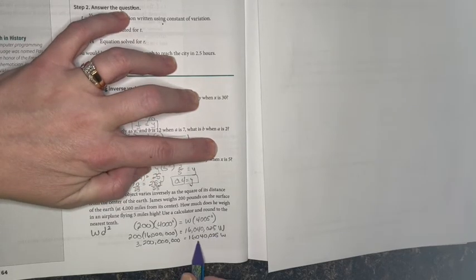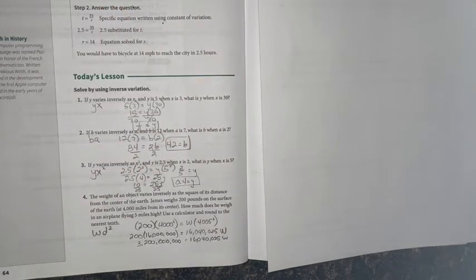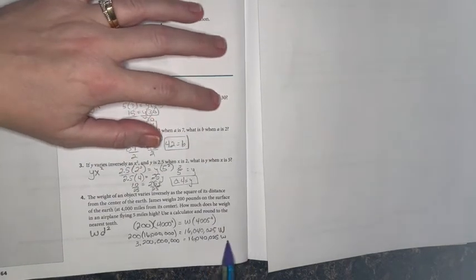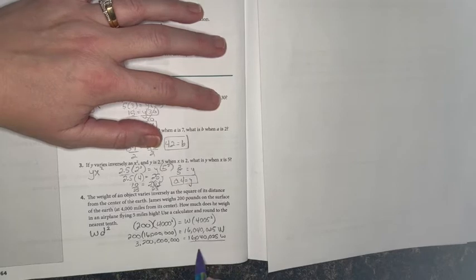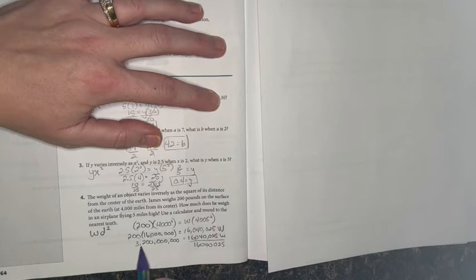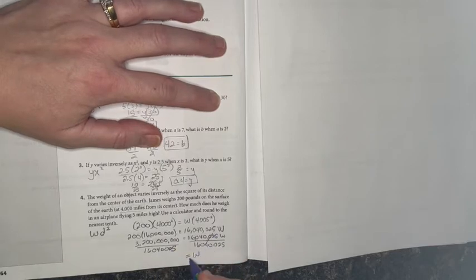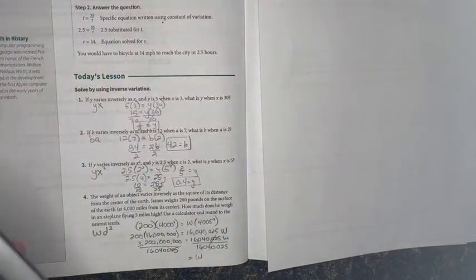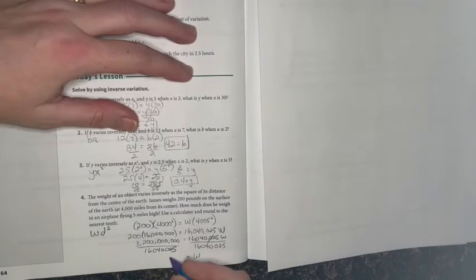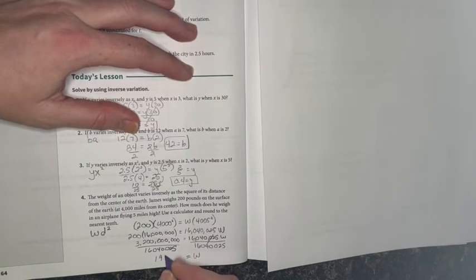16,040,025 W's. The numbers are big, but don't let them freak you out. Take it slow. This 16,040,025 is being multiplied by W. We're going to do the opposite, divide, right? So 16,040,025 divided by 16,040,025 on both sides, and let's figure out how much he weighs on an airplane. And that answer is 199.5 pounds.